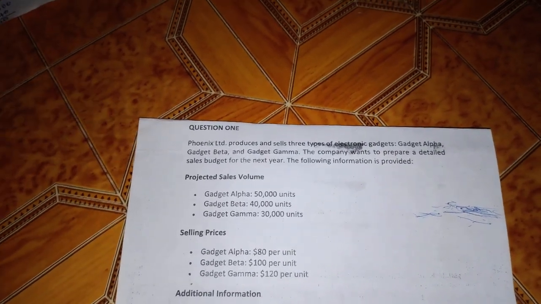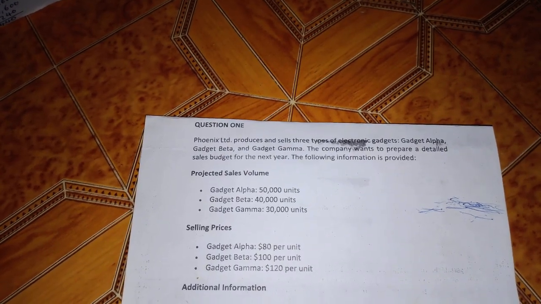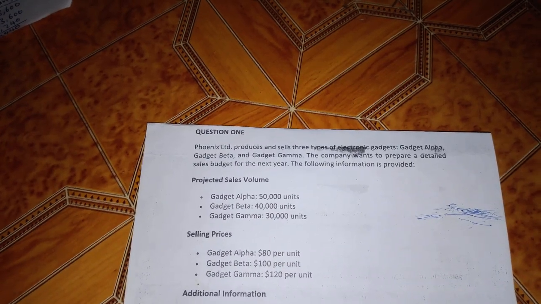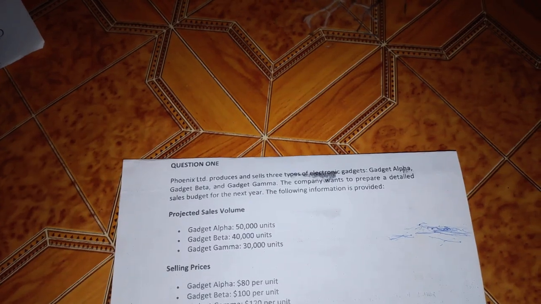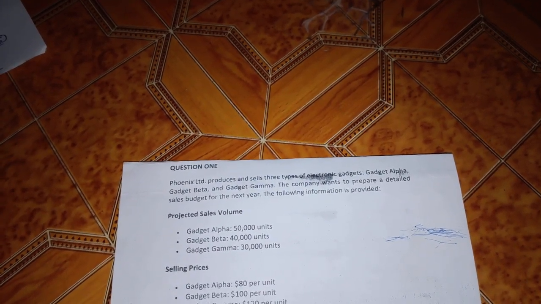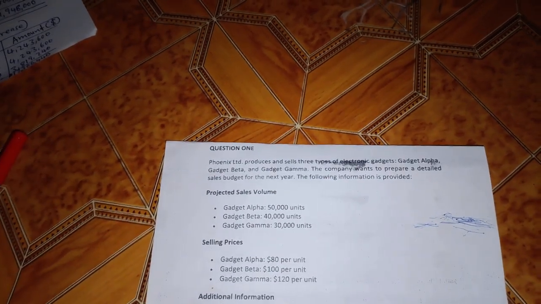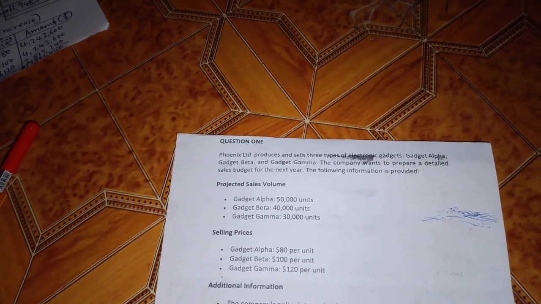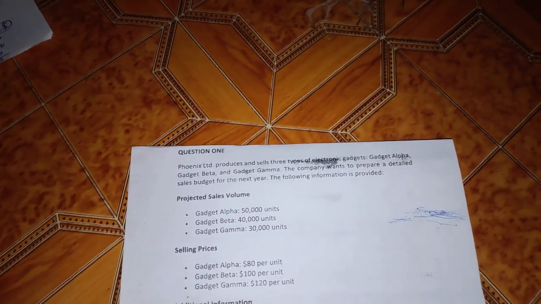As we are coming to the end of this topic, budgets, let's look at this example. Phonex Limited produces and sells three types of electronics gadgets. We have gadget Alpha, gadget Beta, gadget Gamma. The company wants to prepare a detailed sales budget for the next year. The following information is provided.